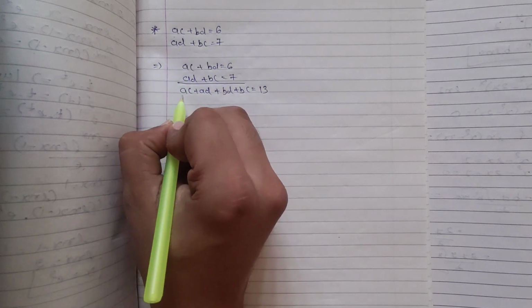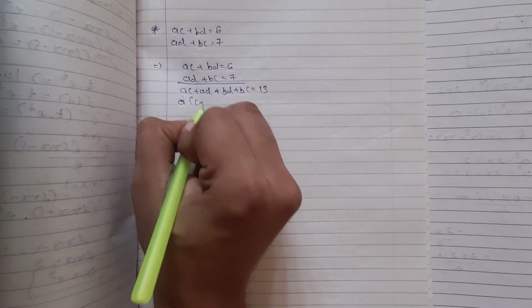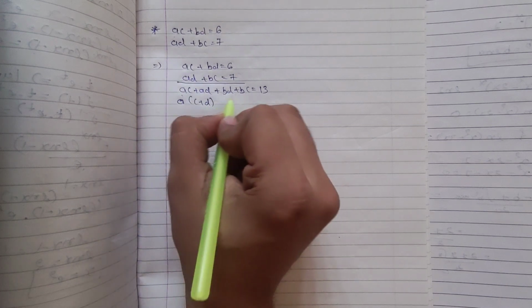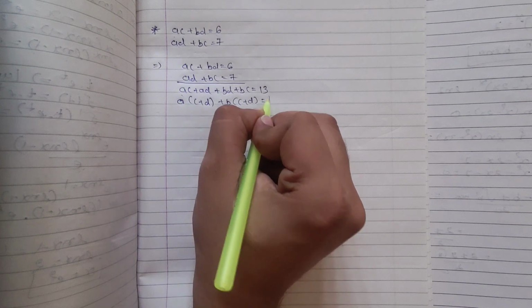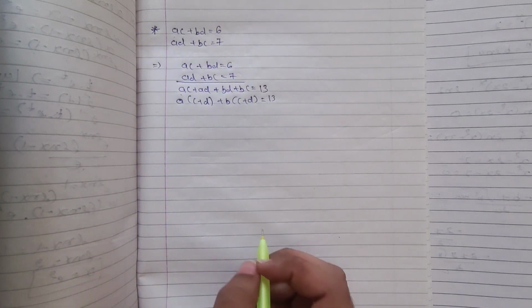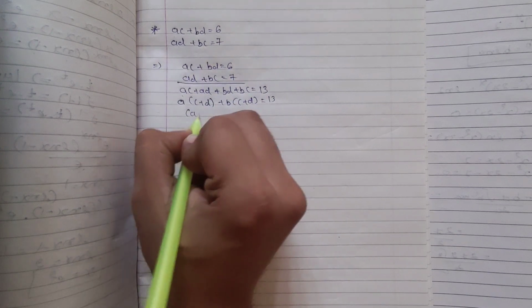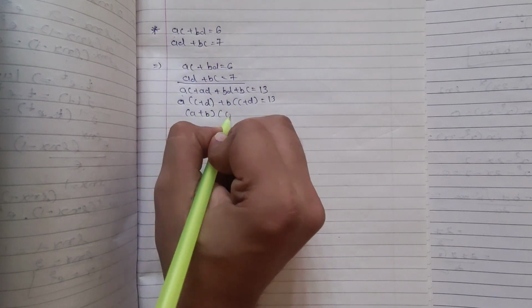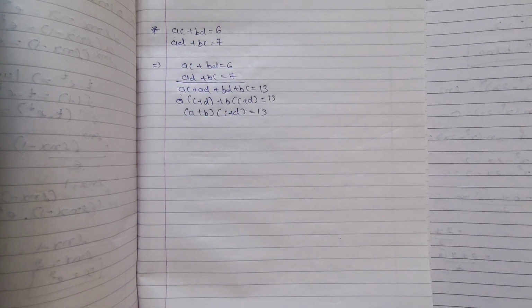Now, from this part, if I take A common, then what will remain inside? C plus D. And from this part, if I take B common, then what remains? C plus D, which is equal to 13. So if I take C plus D common from this whole equation, what will remain? A plus B into C plus D, which is equal to 13.